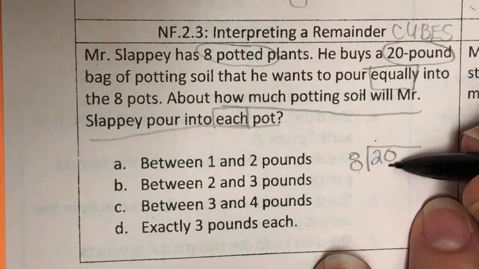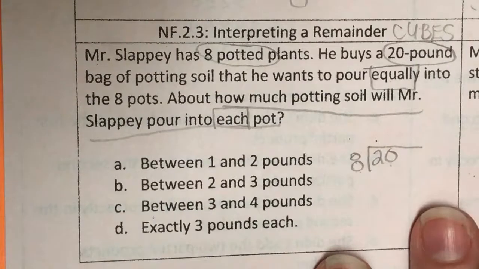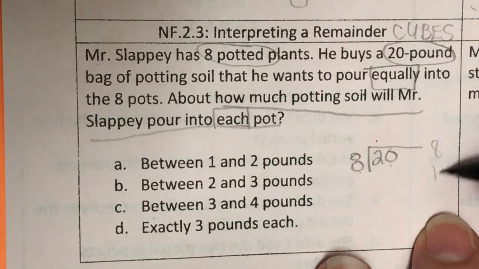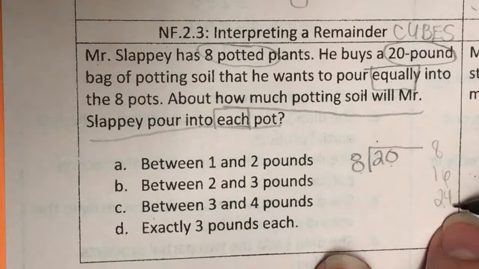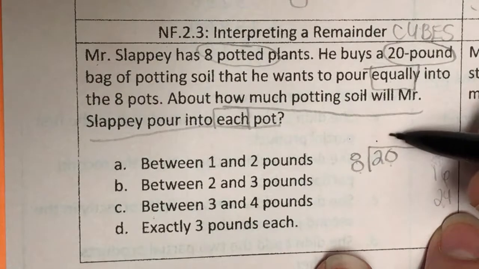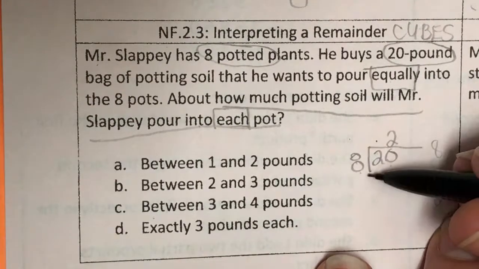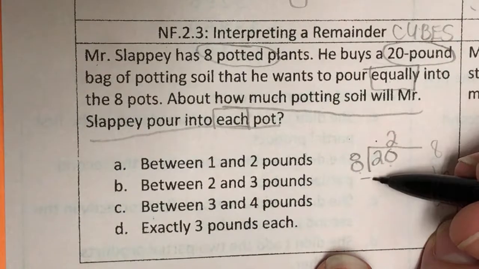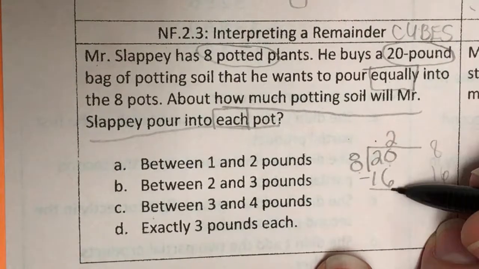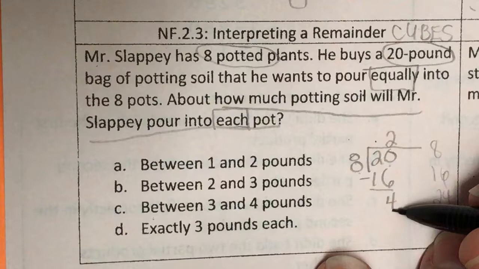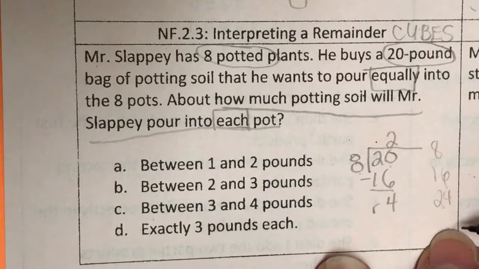Eight can go into 20 about how many times? Let's see, 8 times 1 is 8, 8 times 2 is 16, 8 times 3 is 24. Oh, 24 is too high. So it can only go in about 2 times. So I'm going to take away 8 times 2. I'm taking away 16. And that means I have 4 left. So remainder 4.